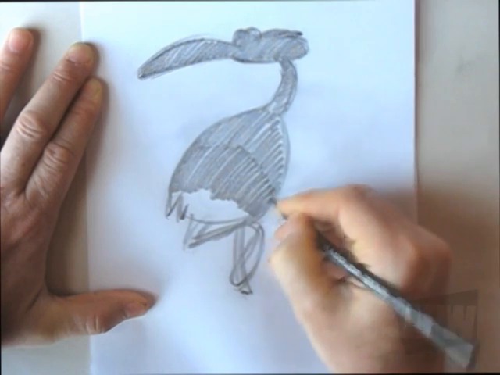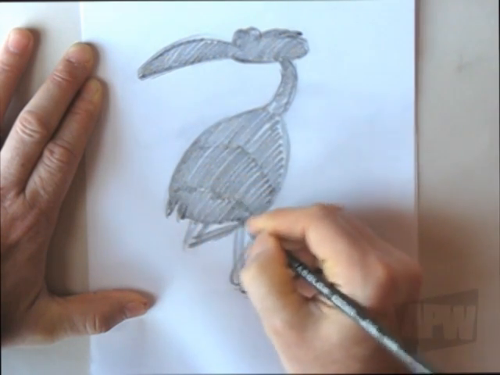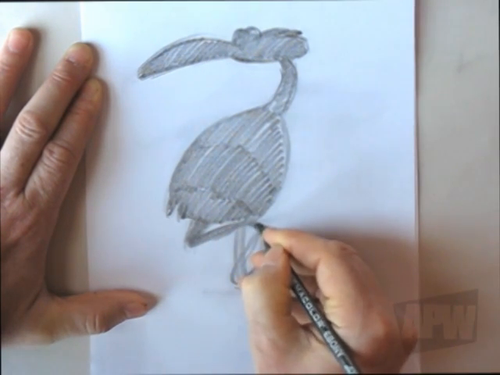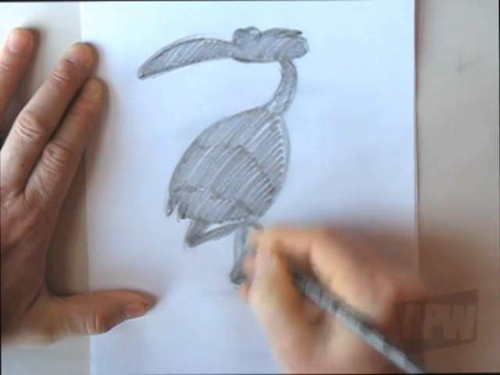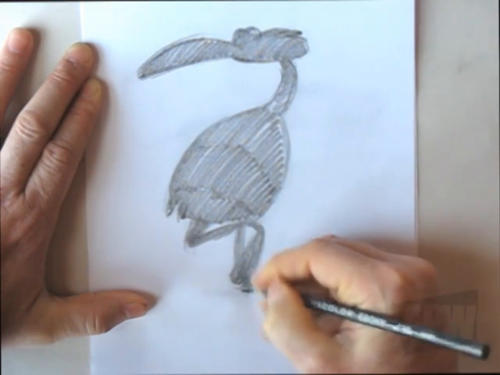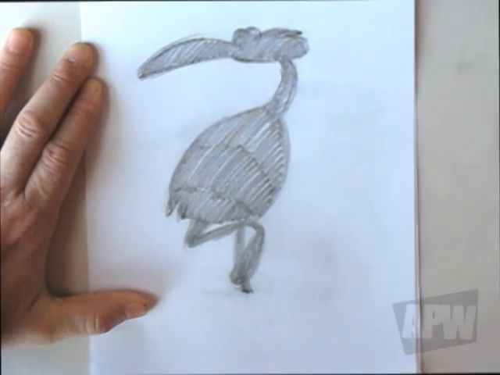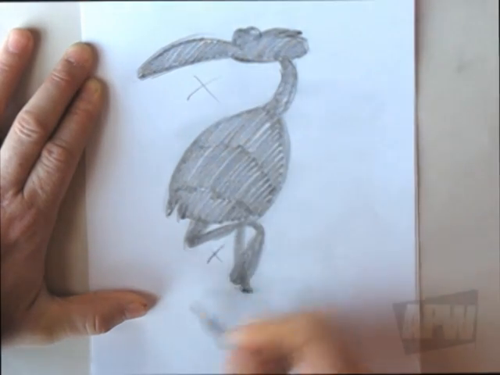And the silhouette shows me a lot about the positive shapes. If you've studied figure drawing, you'll know that at a certain point you begin to think about negative shapes. You begin to identify negative shapes, and then you begin to treat them. This is a negative shape. This is a negative shape.